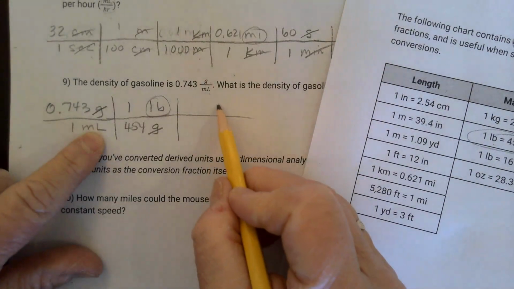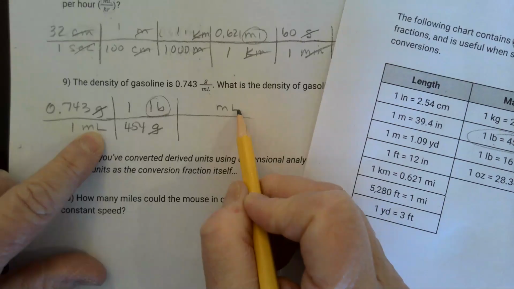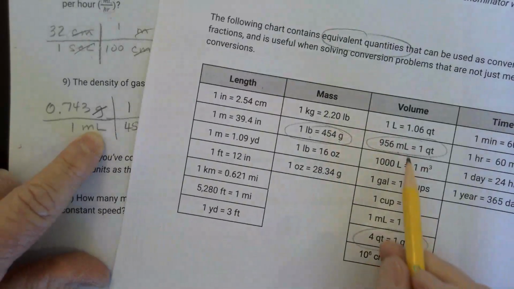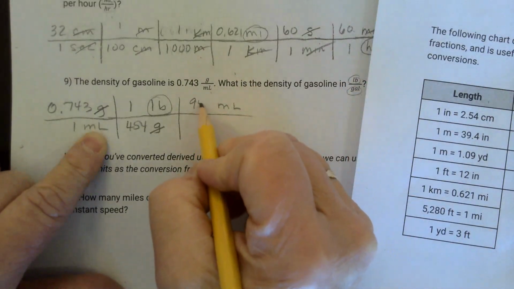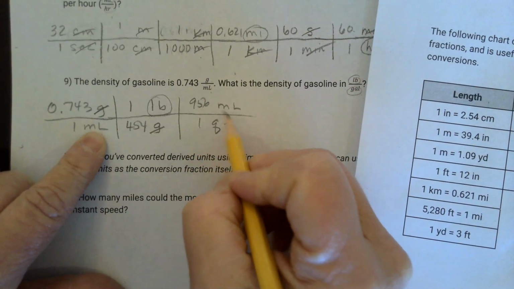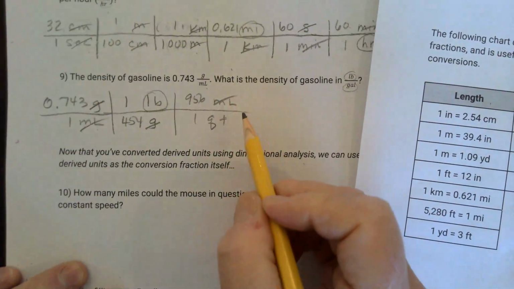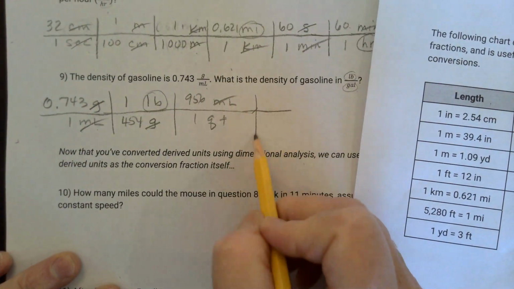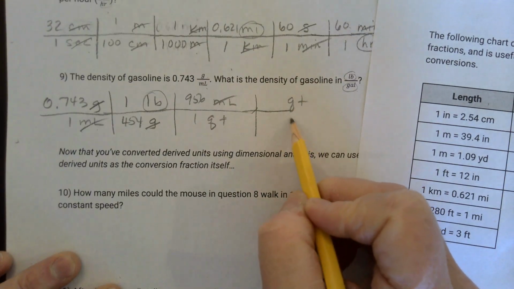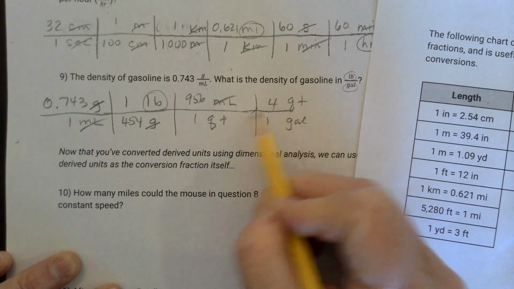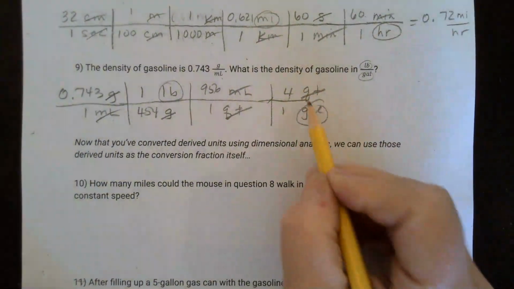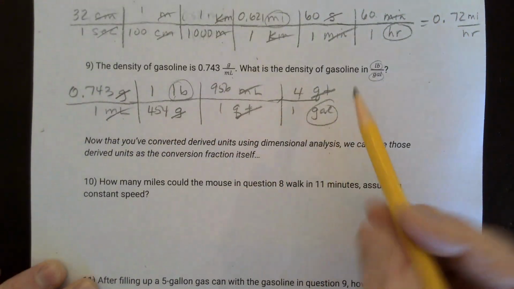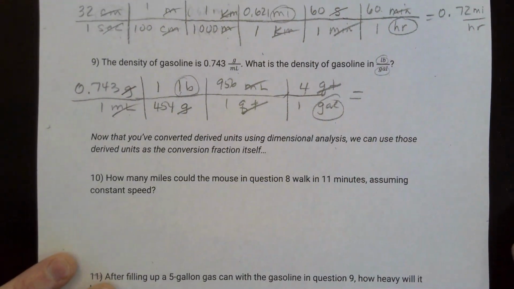So milliliters, I want milliliters to cancel here, and I'm going to go from 956 milliliters to 1 quart. Milliliters cancels, and then I have to do one more where quarts goes to gallons. 1 gallon is 4 quarts. Quarts cancels, and then that leaves me with pounds per gallon. So I've got my math set up.